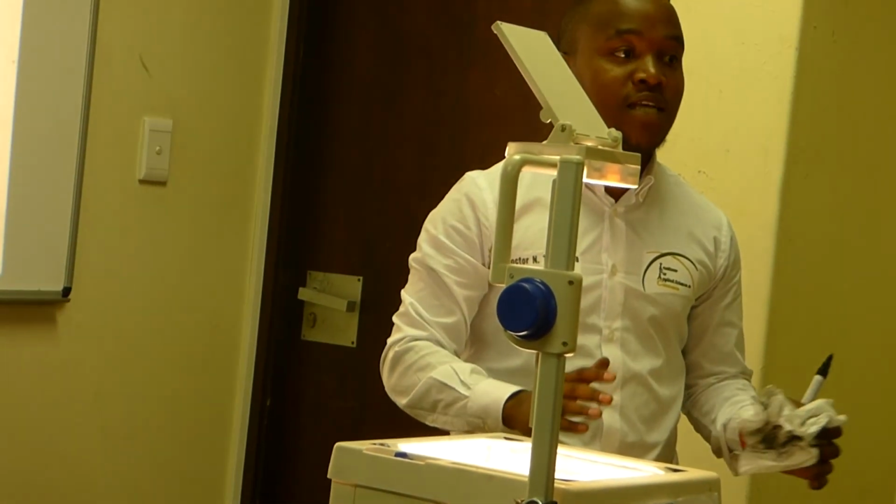Questions? Good. We are going to deal with equations of motion. After that, we are going to do the consolidated exercises. Then we conclude.